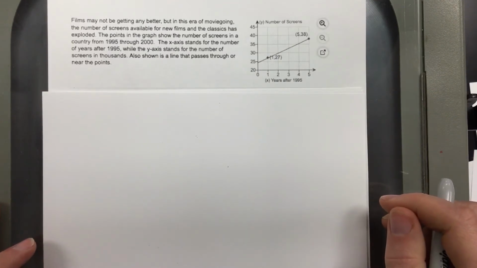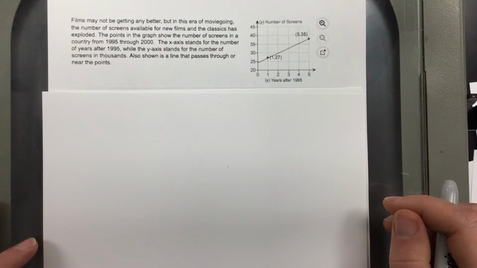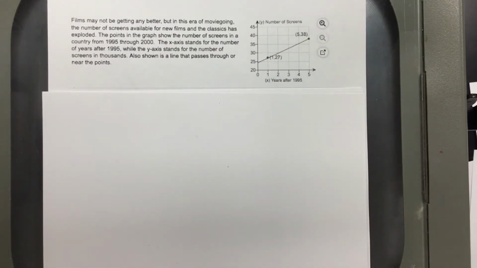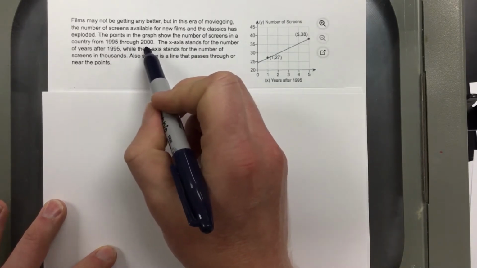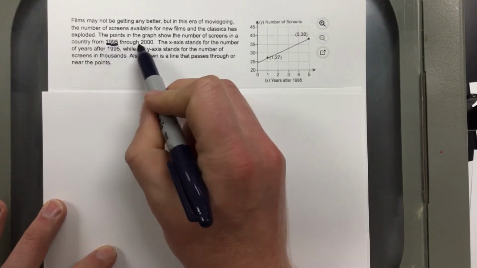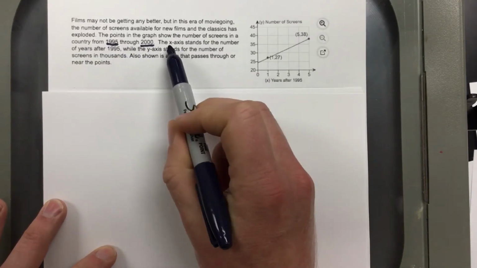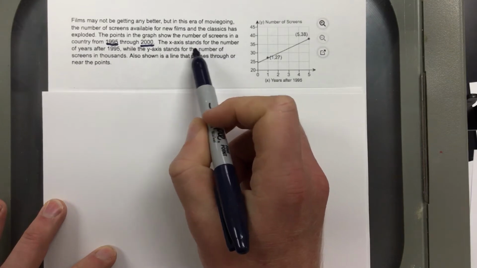The points in the graph show the number of screens in a country from 1995 through 2000. The x-axis stands for the number of years after 1995, while the y-axis stands for the number of screens in thousands. Also shown is a line that passes through or near the points. So we need to sift through the important information. First off, 1995 through 2000 is important information here.